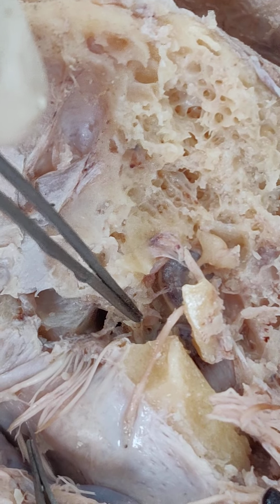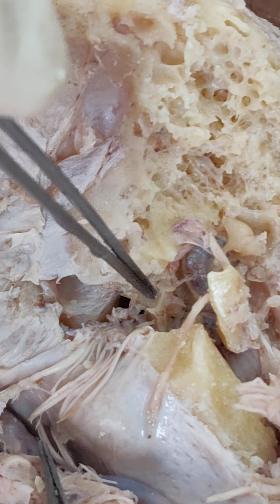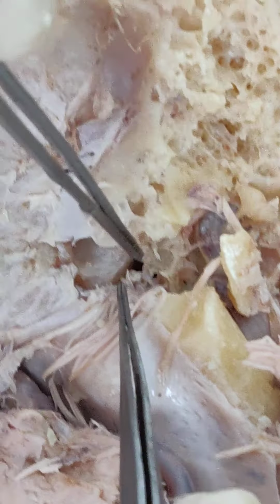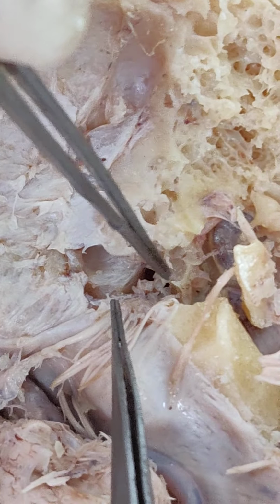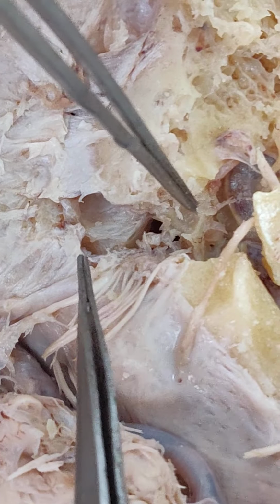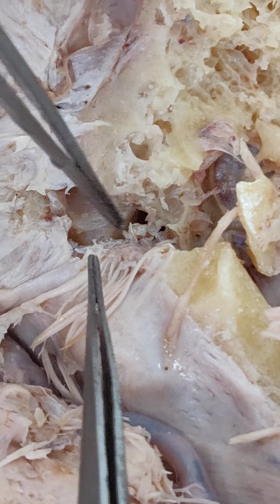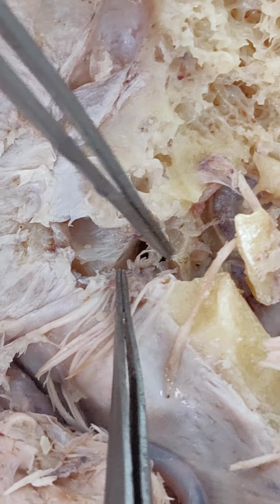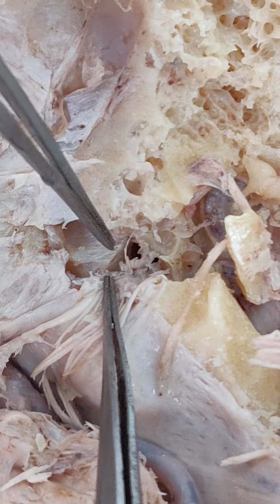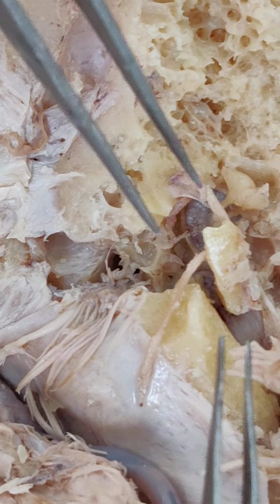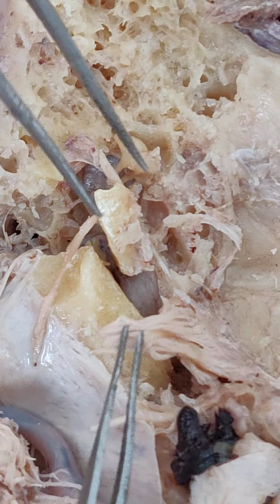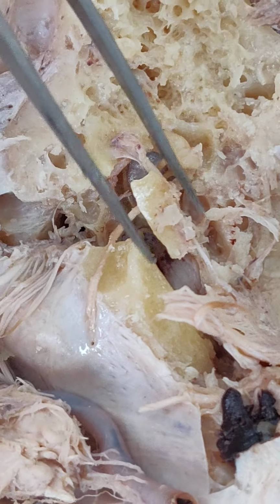So the jugular vein which makes the floor is separated by a thin plate of bone. It is the petrous part of the temporal bone. So the floor, which is formed by the jugular vein, is separated by the petrous part of the temporal bone. Now anteriorly, here you can see this is the anterior boundary.